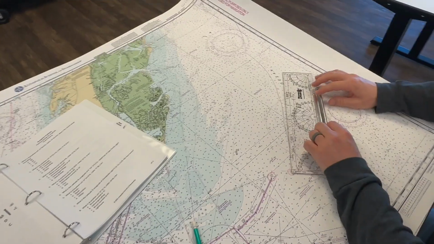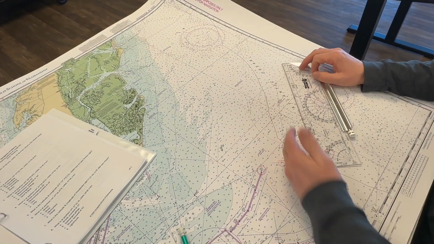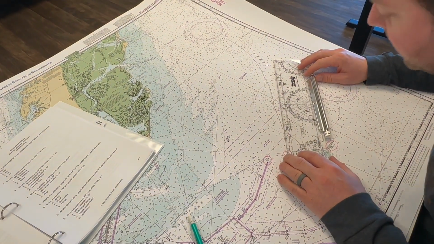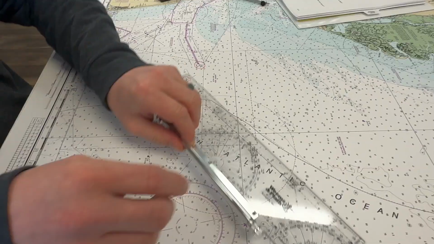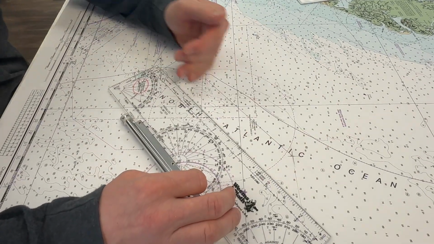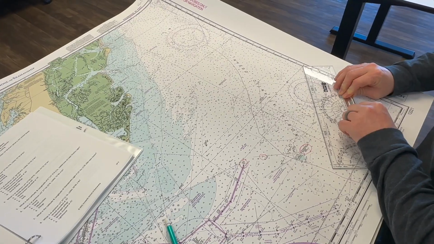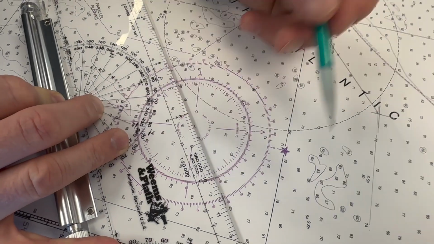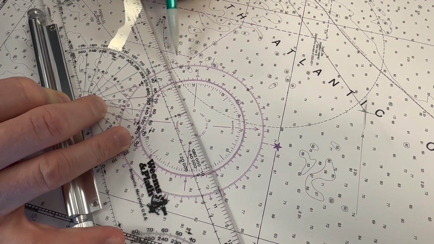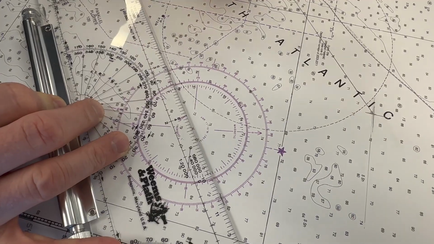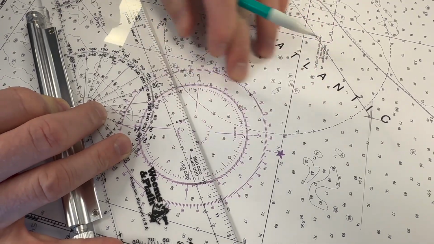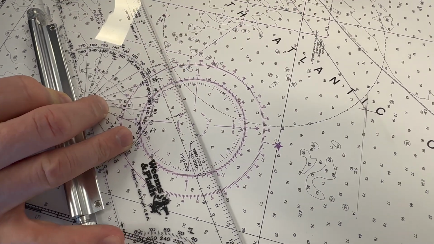And then if we want to measure the direction from the two of these, I can line up over that line, which I drew as a little black line, and I can either roll this down to the compass rose. In this case, I can see if I'm going that direction, 052, or if I'm going in this direction, 232.